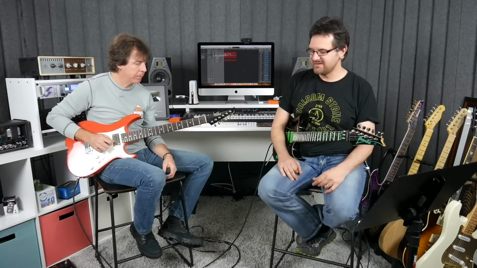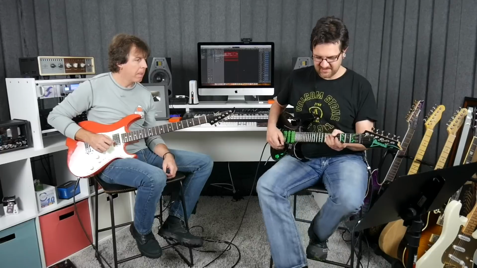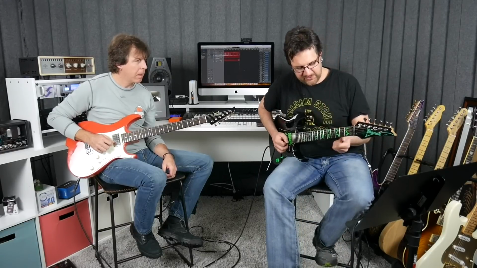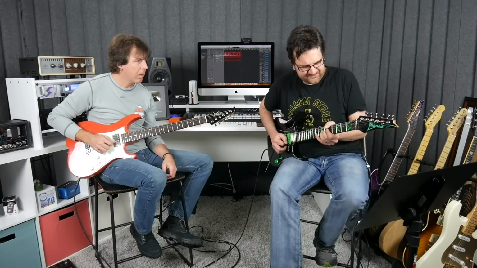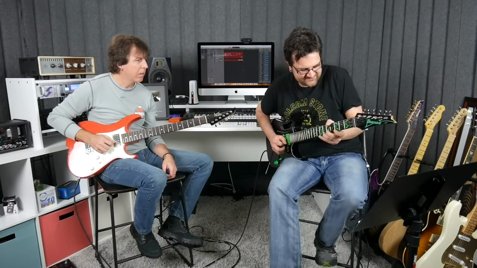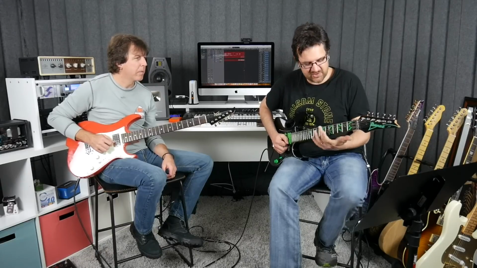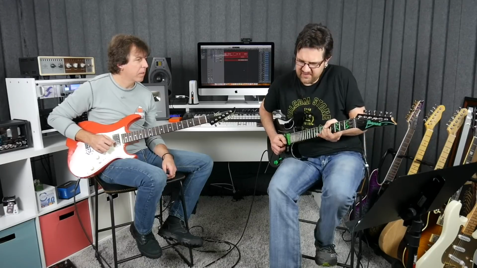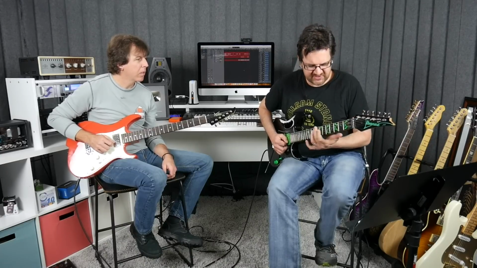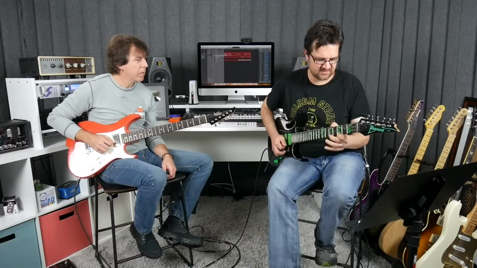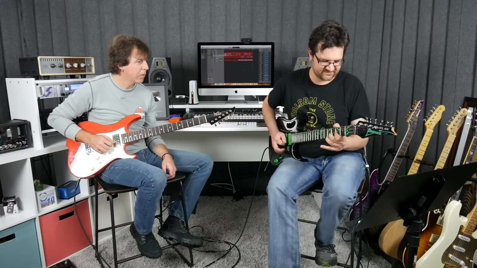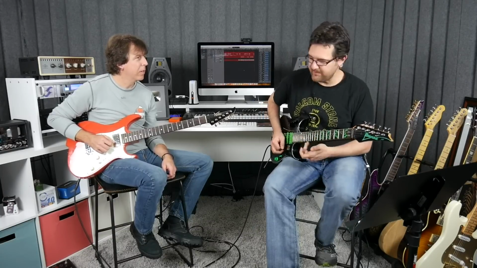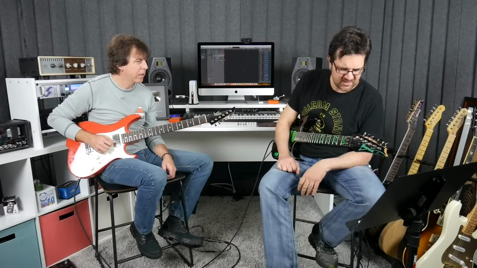And the more you do it, things are going to transform a little bit. Maybe you're going to adapt a little bit. Maybe instead of this, you do a little slide because it's easier. And then develop things over the fretboard.